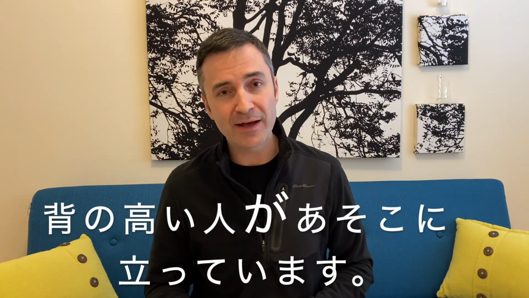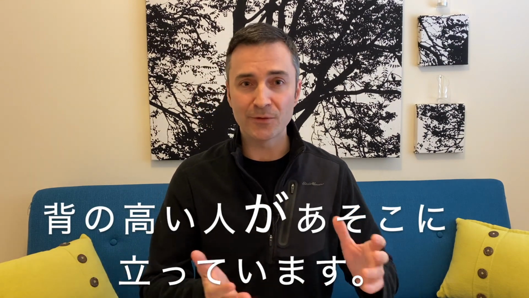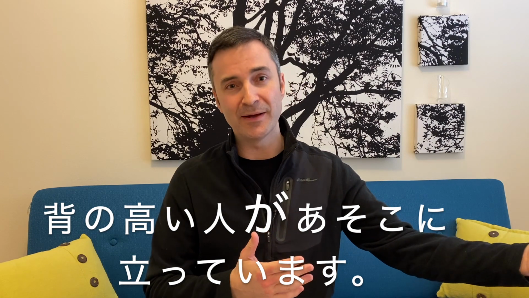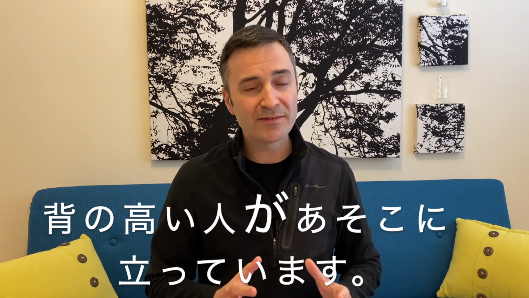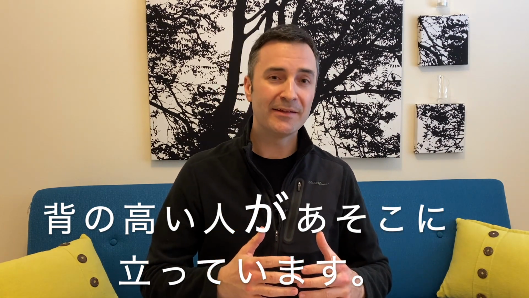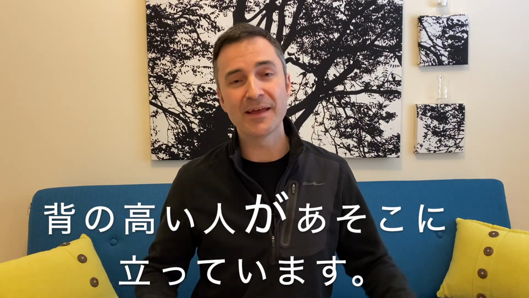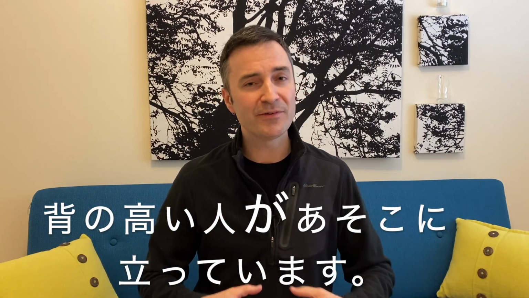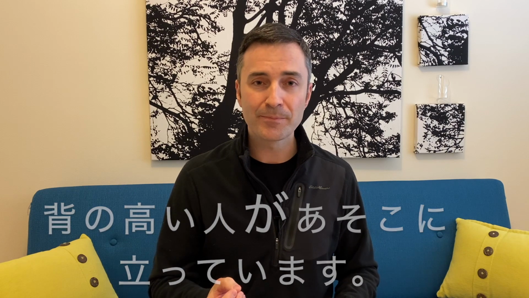But look what happens when we change that first one to no instead. Now we have 背の高い人があそこに立っています. Now there's only one subject marked with ga, and it's the subject for the main sentence. So it helps to just improve the clarity slightly.